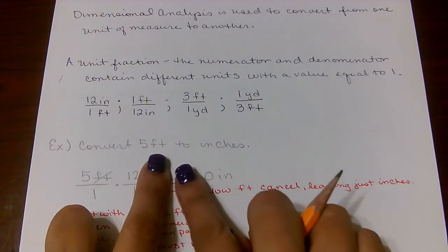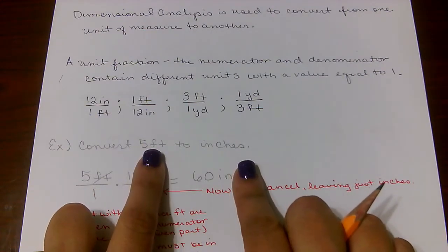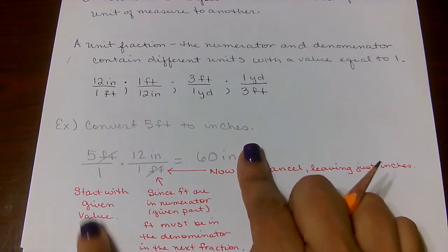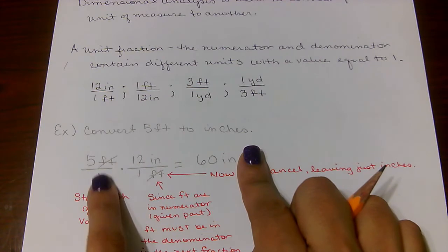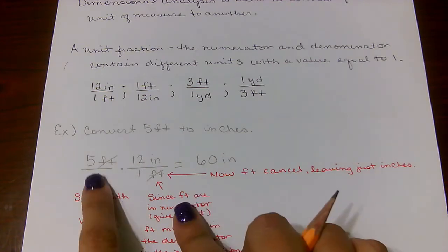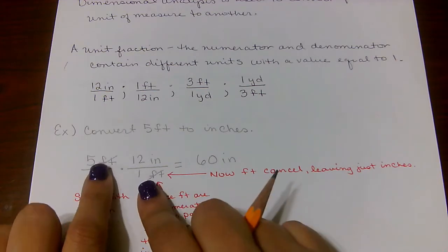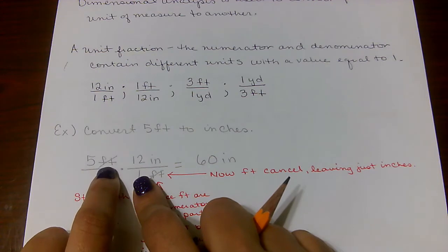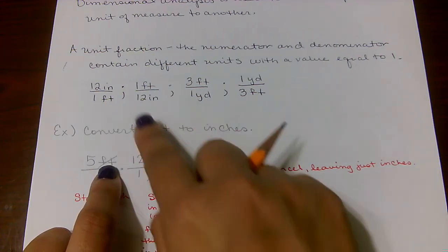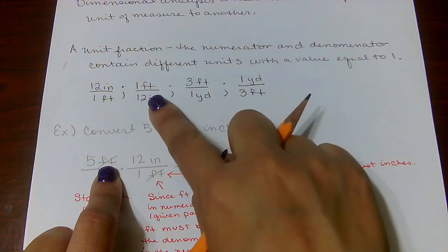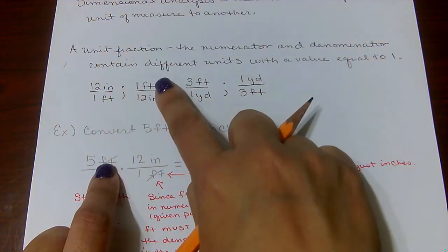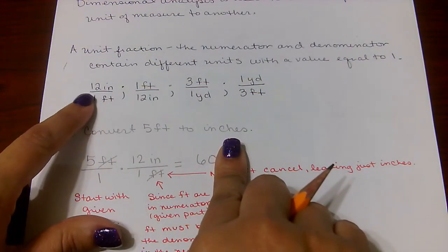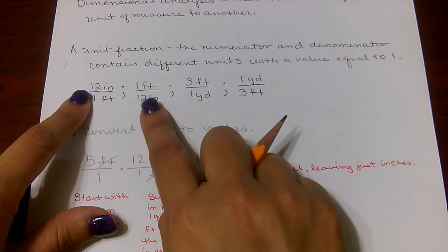So let's go ahead and convert 5 feet to inches. The first thing I always do is start with the 5 feet and make it into a fraction. I always start with the given value and put it over 1 if it doesn't have it already. Then for our unit fraction, whatever we have in the numerator that we're trying to get rid of, we're going to find it here. In this case, we have feet here and we also have feet here. Since we're looking for inches, we're going to use this one and not this one.